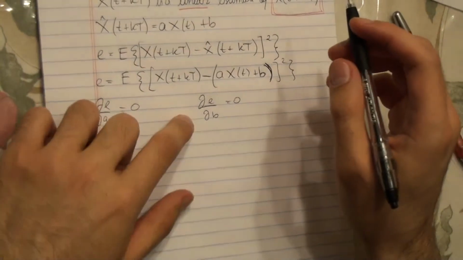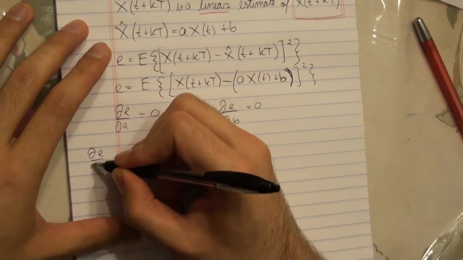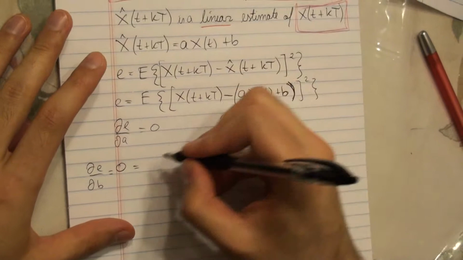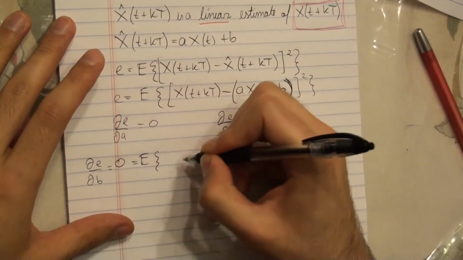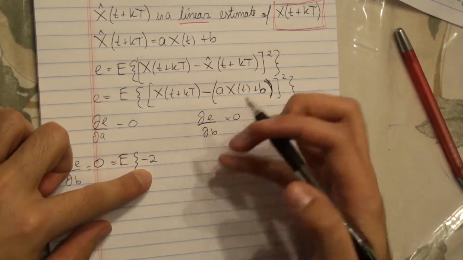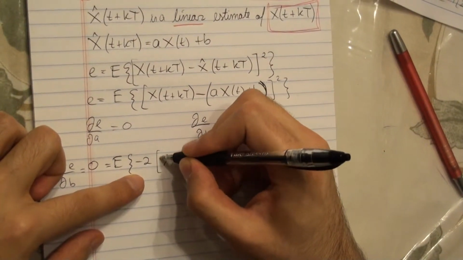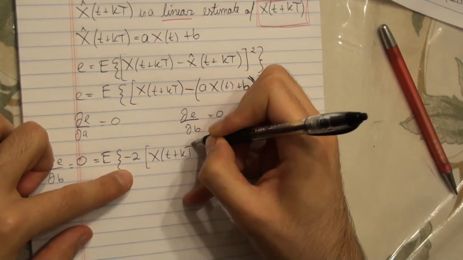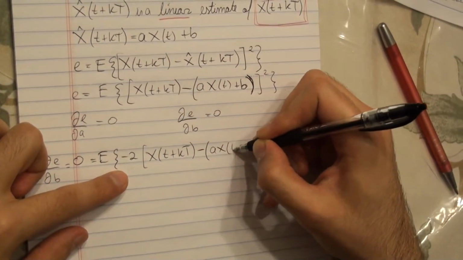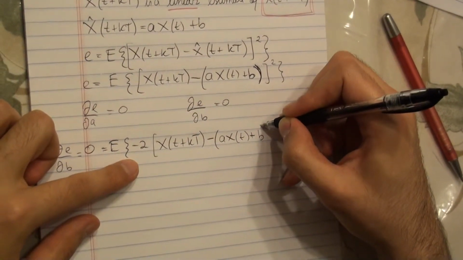Let's take the derivative of e with respect to b first. It's a little easier. So we have dE/dB, which is equal to 0. We're setting it equal to 0, is equal to the expected value of, so we bring down the 2, and we have a minus from here. That's why I have minus 2, and then we have x of t plus kT minus a times x of t plus b. Right.